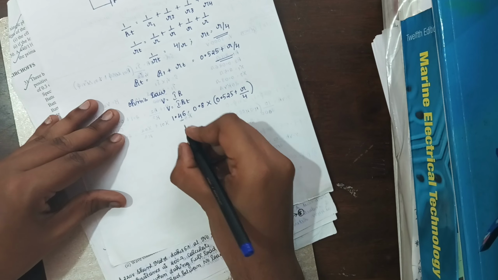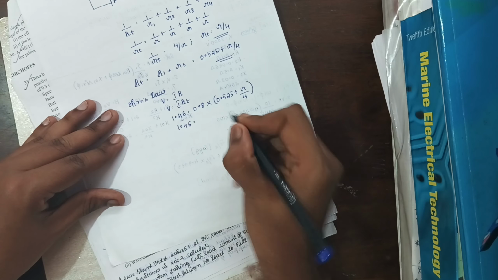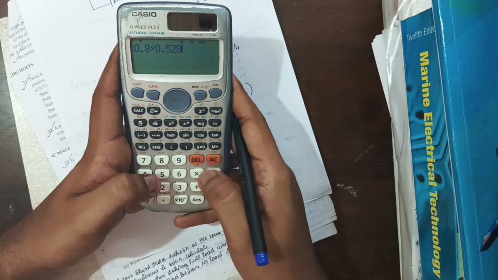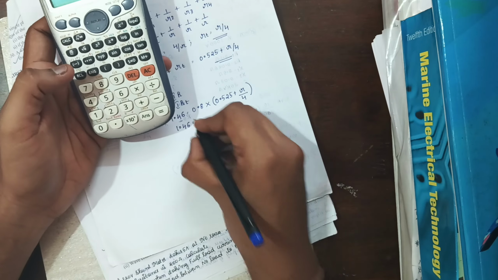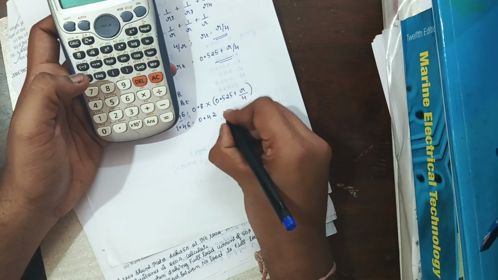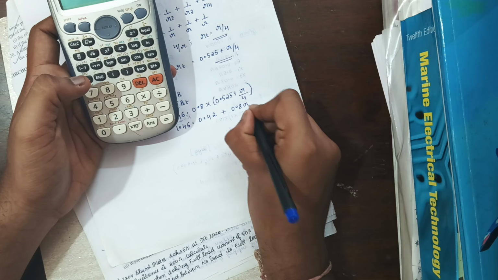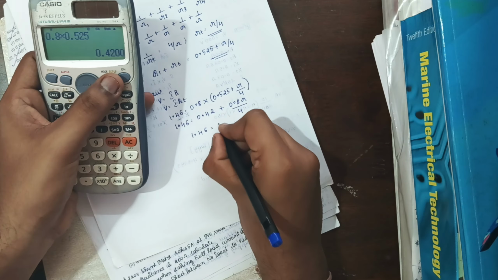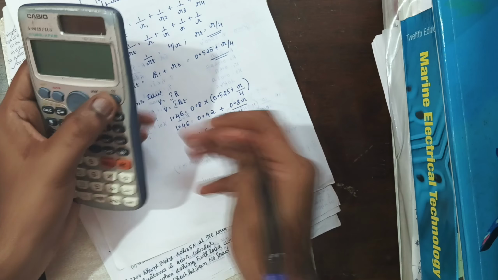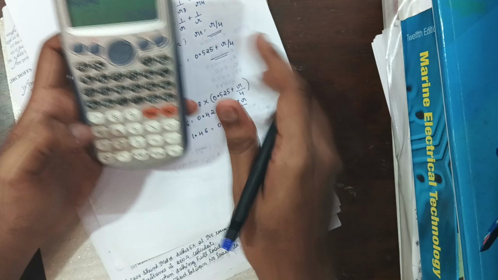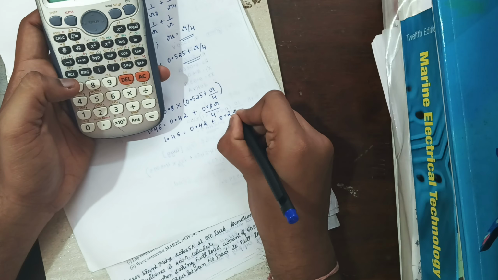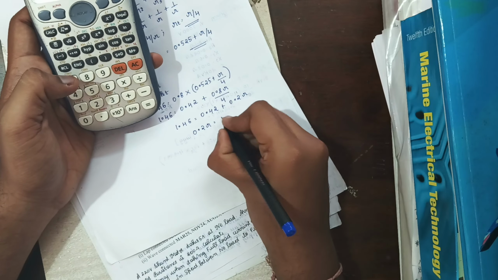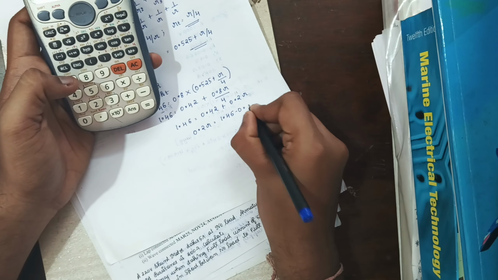We have to find this value. 1.46 is equal to 0.8 into 0.525, that will be 0.42, plus 0.8 R divided by 4, that is 0.2 R. So 0.2 R is equal to 1.46 minus 0.42.